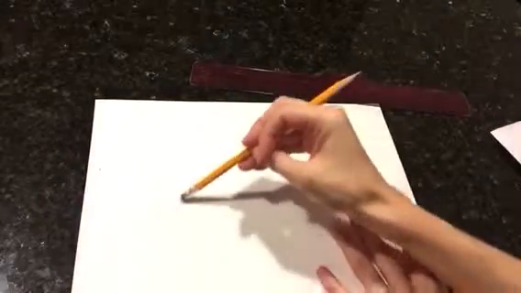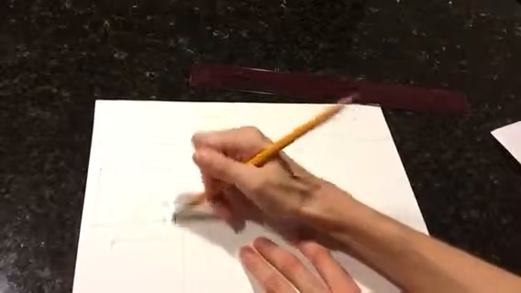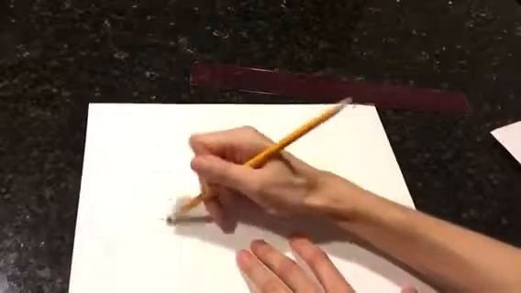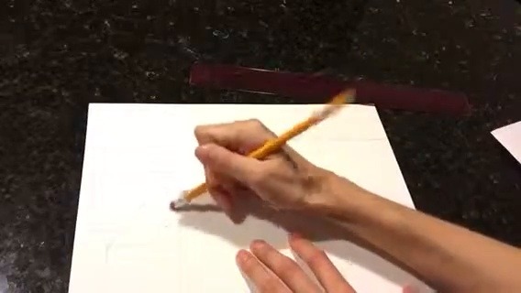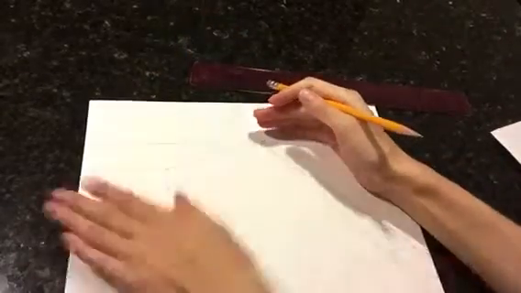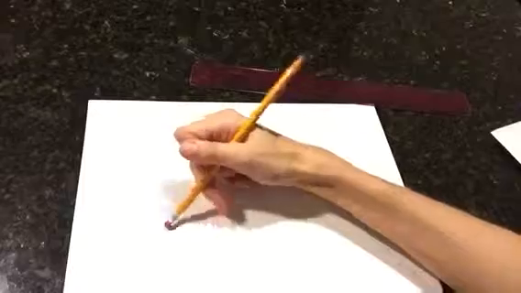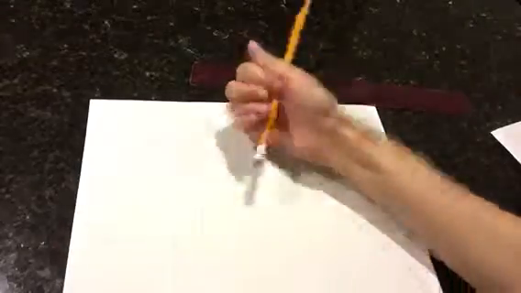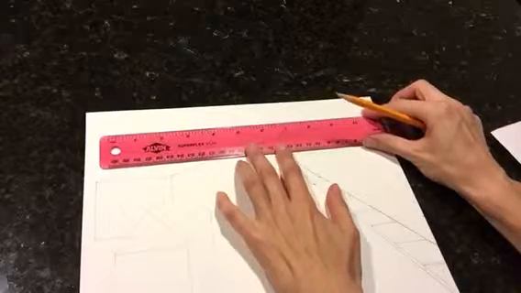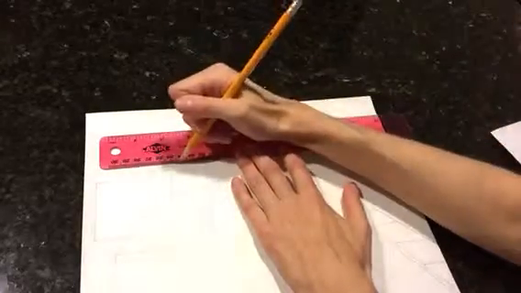Now we're not going to see these sections here, so we could go ahead in and erase them because they are going to be behind that building. So I'm going to go ahead and take those out. And then all we're going to do is go in and cut this off the same way we did the other one.